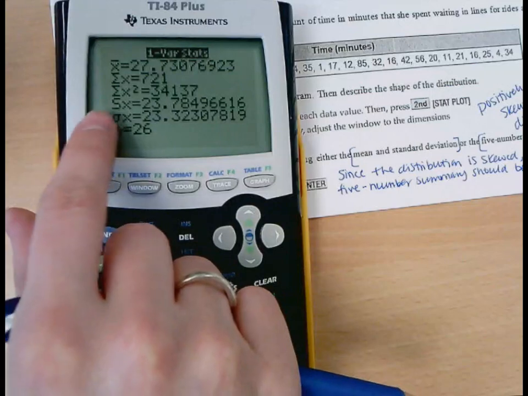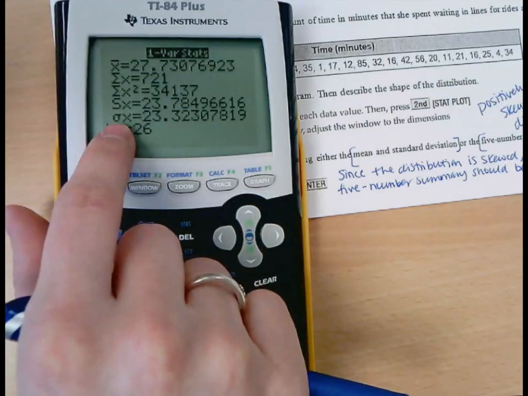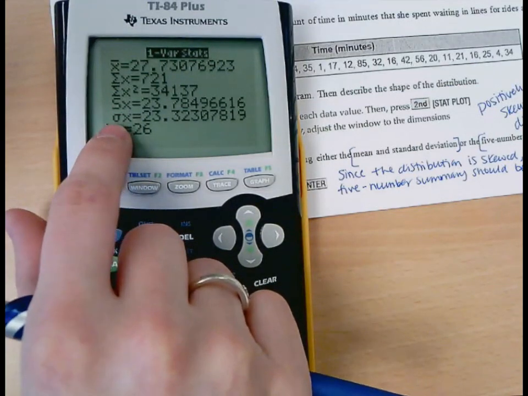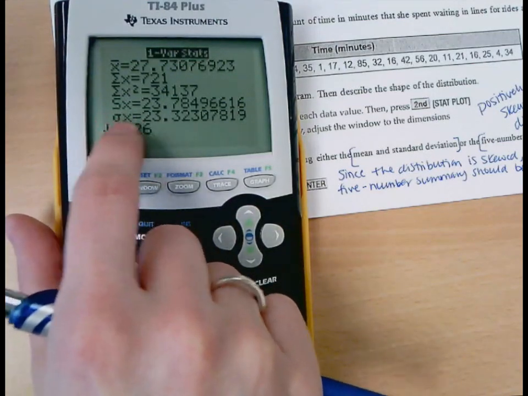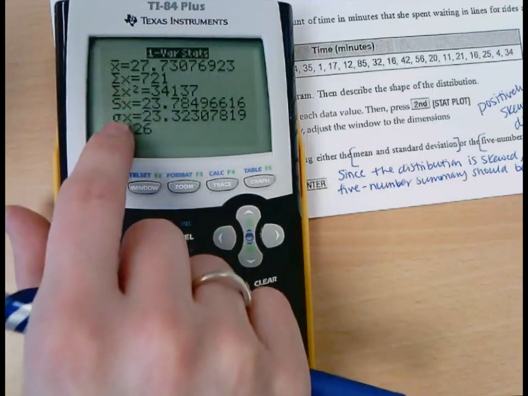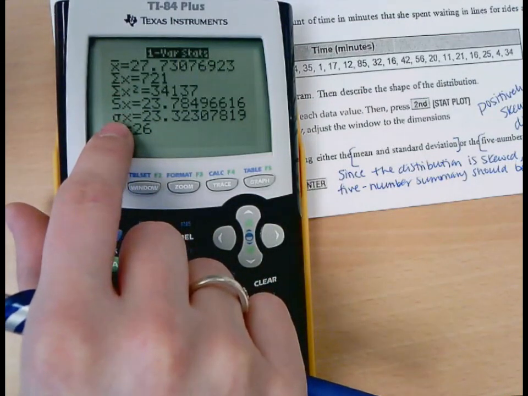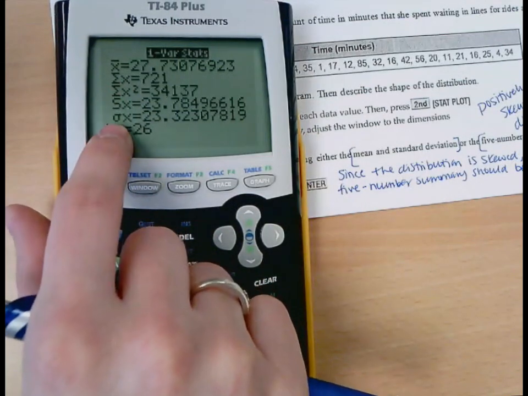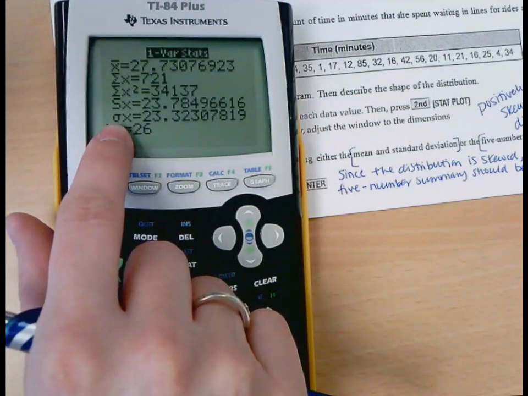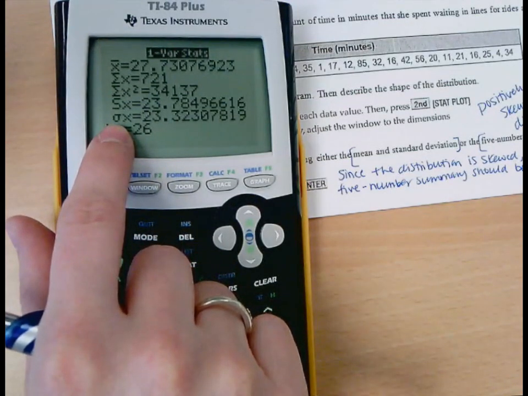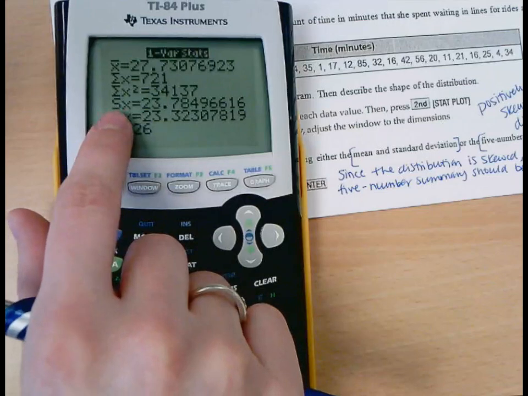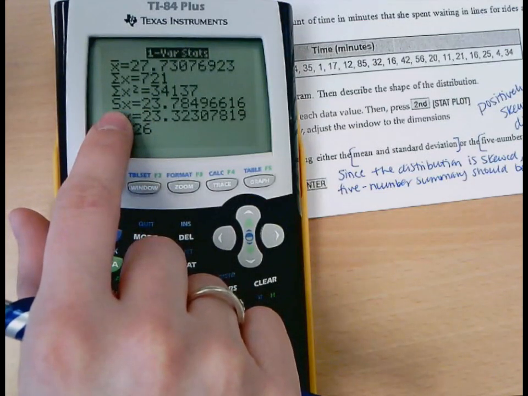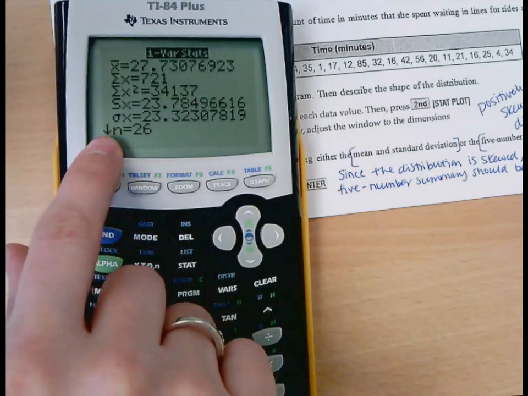Then we have S, and we have this symbol here. Actually, this is sigma. This is something different up here. S and then sigma, what did those represent from Friday? If you just have the letter S or you have this sigma here, what did those represent? Those were standard deviation. S was if you have a sample. Sigma was if you had a population.